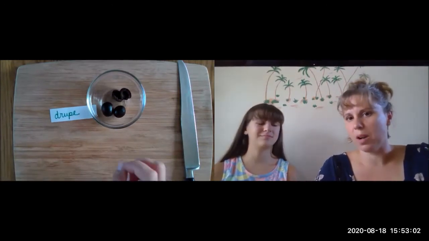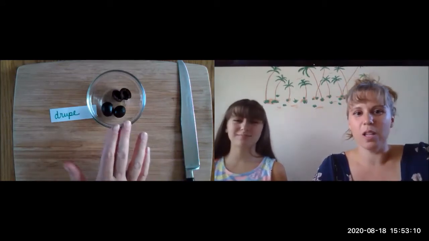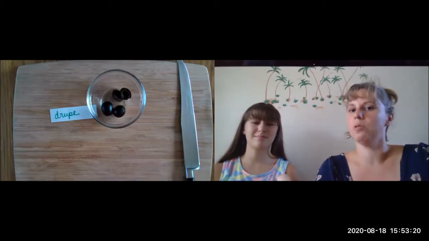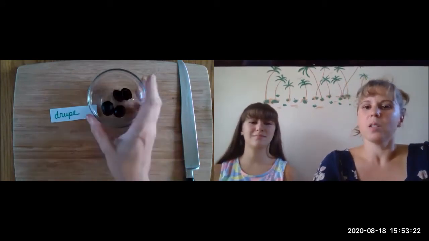So a drupe has a succulent epicarp and mesocarp, and you eat both of them. And then it has a hard endocarp that you do not usually eat. And so these are drupes. You can think of some other drupes, things like cherries, peaches, plums, nectarines. Those are all drupes. You eat the skin, you eat the mesocarp, you do not eat the endocarp. So, drupe.